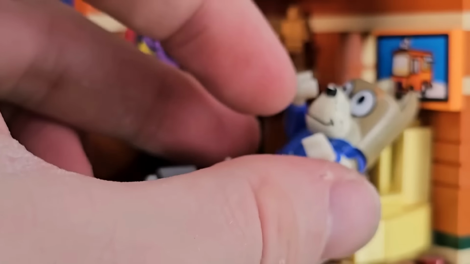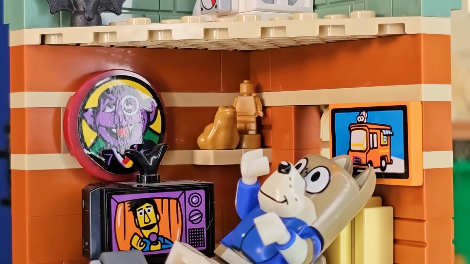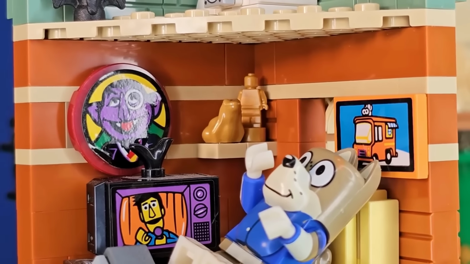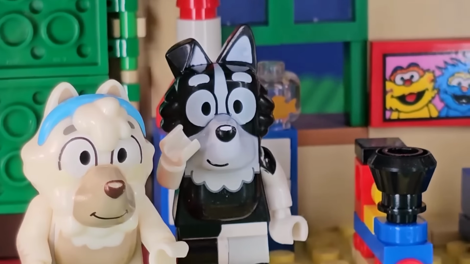And I think we'll have him watch some TV up here behind the statue of Kermit the Frog and Jim Henson, the creator of the Muppets. I don't know why that's there, by the way, but that's pretty cool. The city's starting to get way more full, which is crazy because we only have 3 characters left.